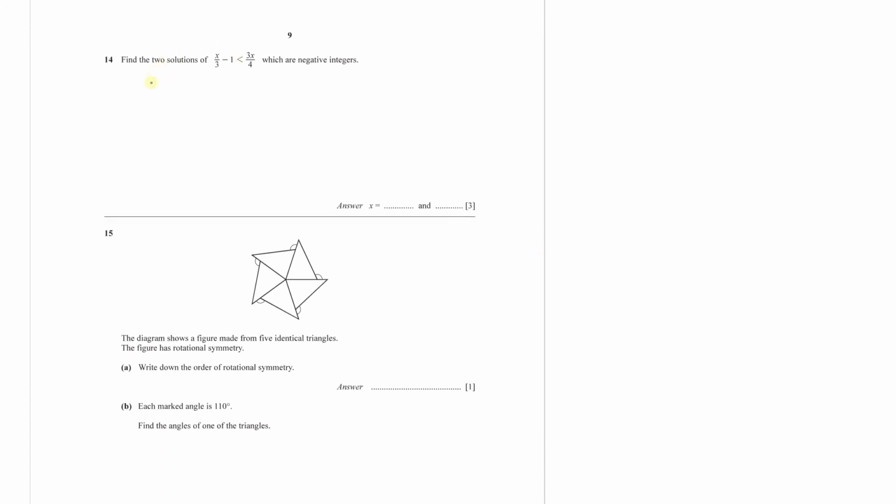Question number 14 is find the two solutions of this inequality x over 3 minus 1 is less than 3x over 4, which are negative integers. So let's solve this inequality for x. So I can take the LCM on the left hand side. My LCM would be 3.